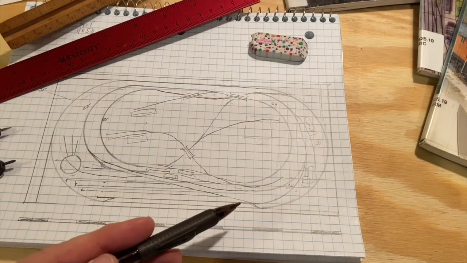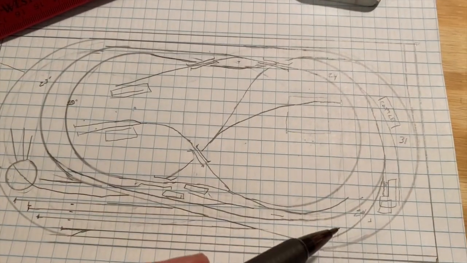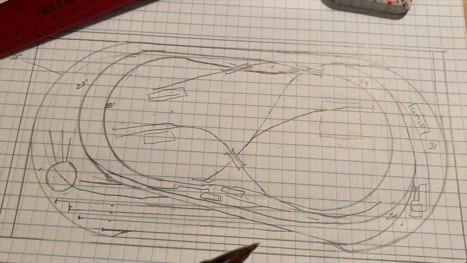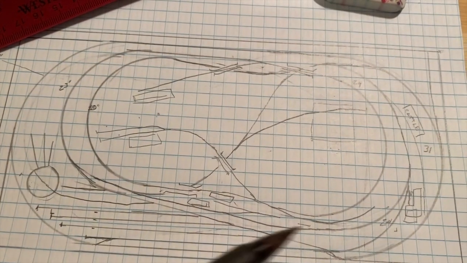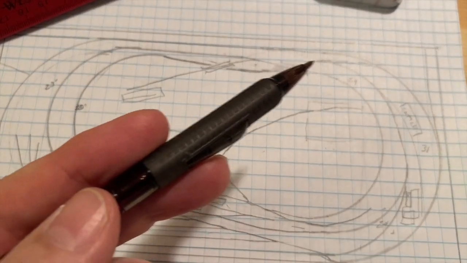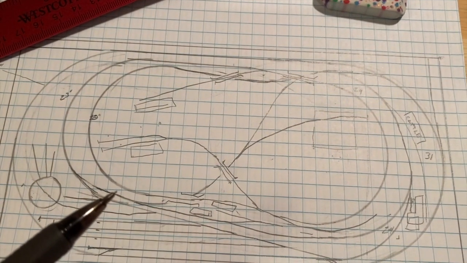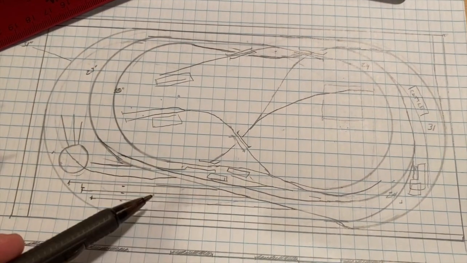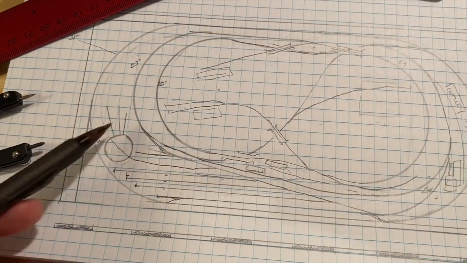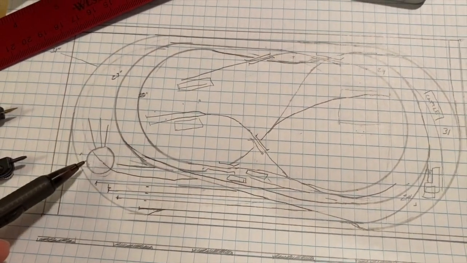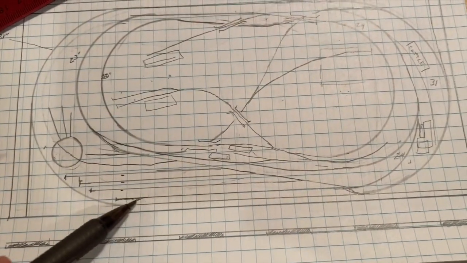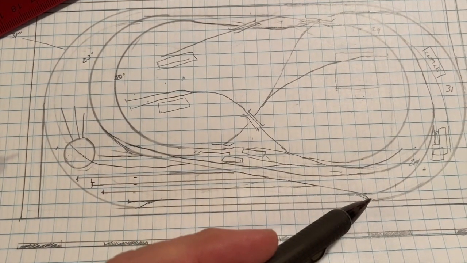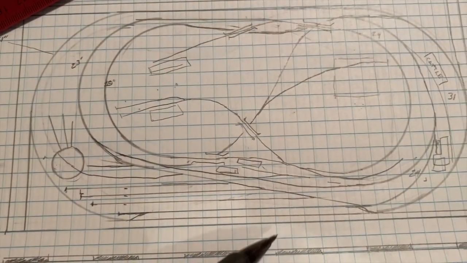What I like about it is I've got two tracks. This one just loops around, and this other one goes around twice. Right up here it has a reversing loop, which I kind of like. I've got a yard down here, and that'll be really good to have. I've got the roundhouse, if I so desire. I can run this into here, and I have an arrival departure track for the outer loop.